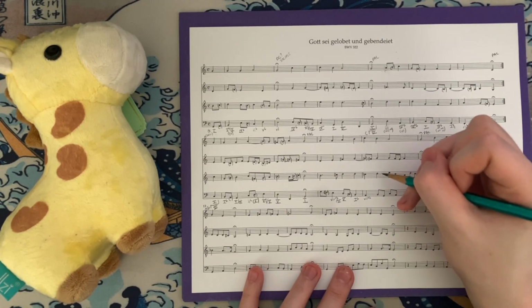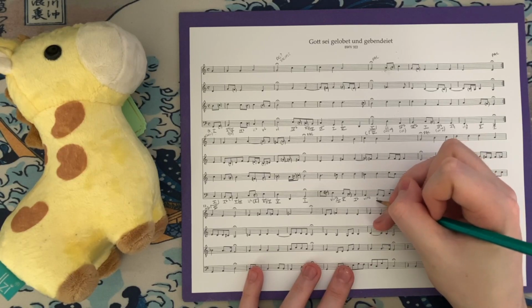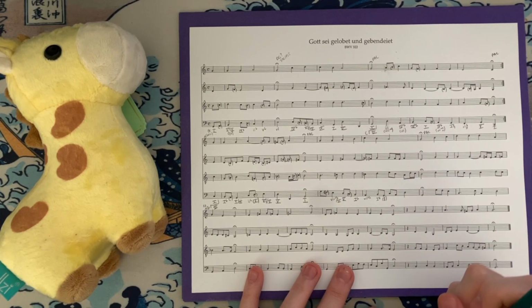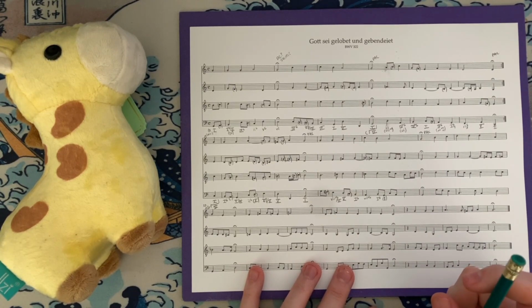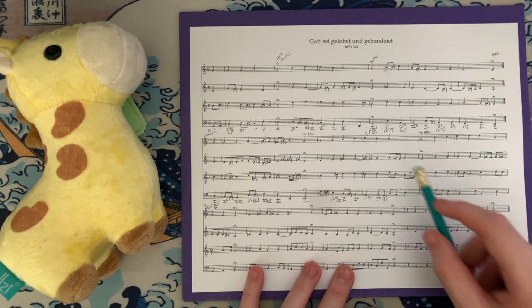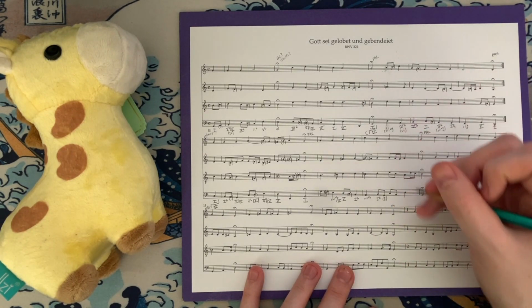We then have B, D, G, and B, which is our tonic triad in first inversion again, that turns into root position on the end of the same beat. I'm looking for F naturals here, but we don't have any because we go to a C major chord afterwards. Oh no, apologies, we don't go to a C major chord.